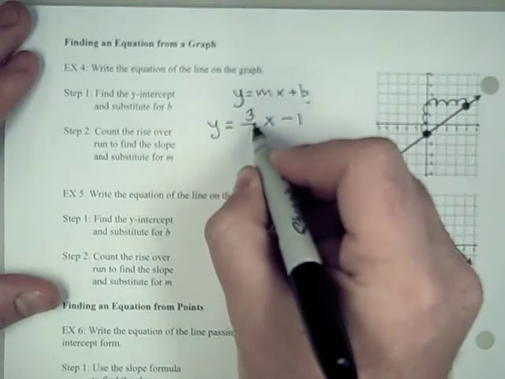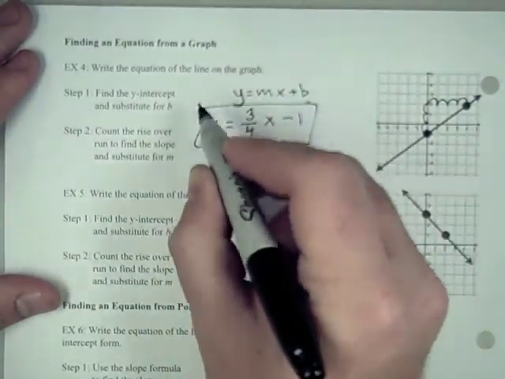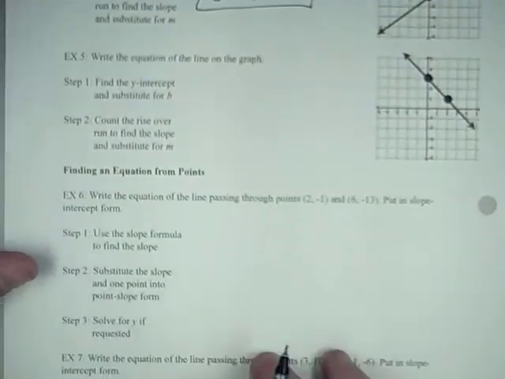Remember, that's rise over run. 3 over 4x minus 1. The same thing here.